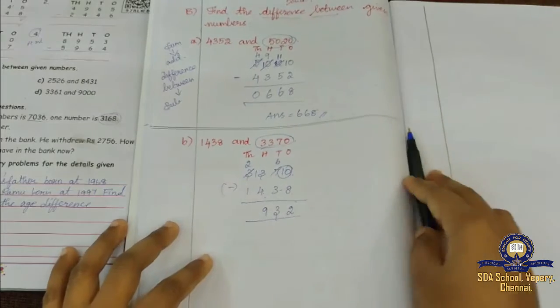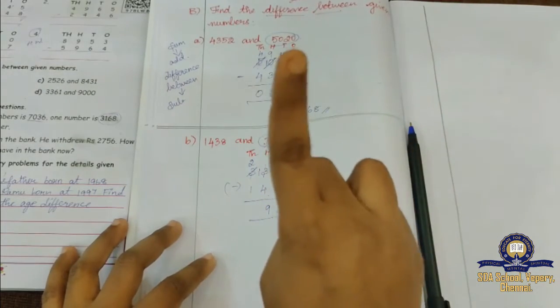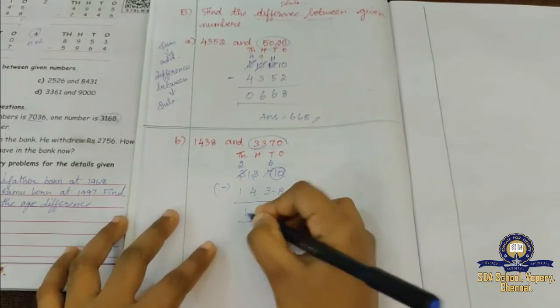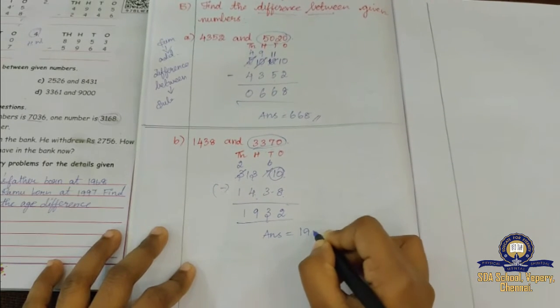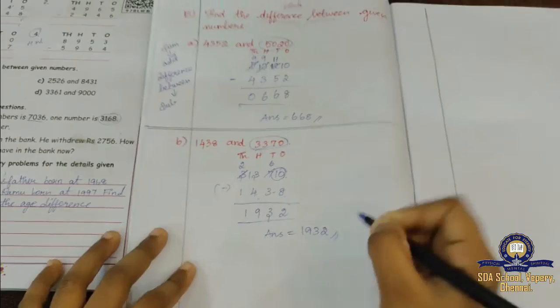And what is 2 minus 1? 2 minus 1 is 1. So the answer is 1932.